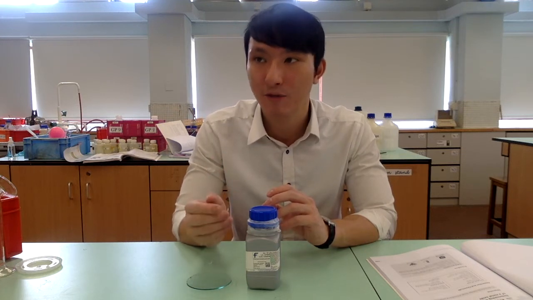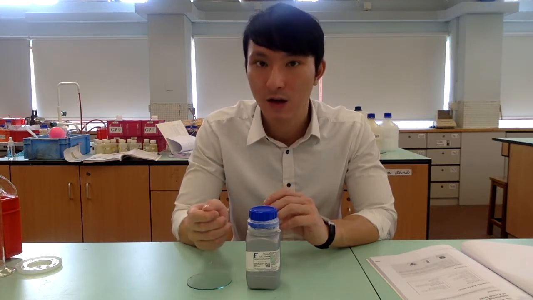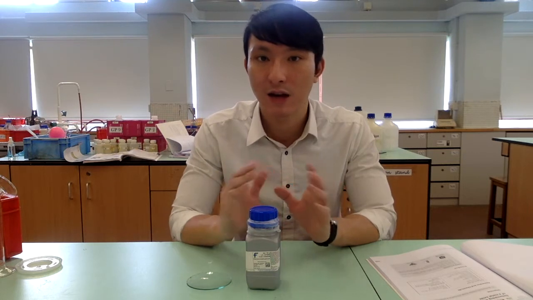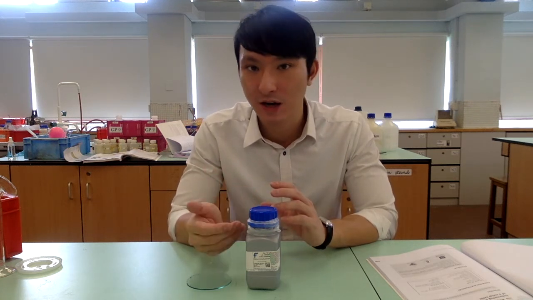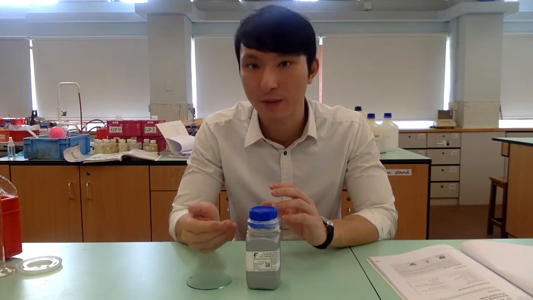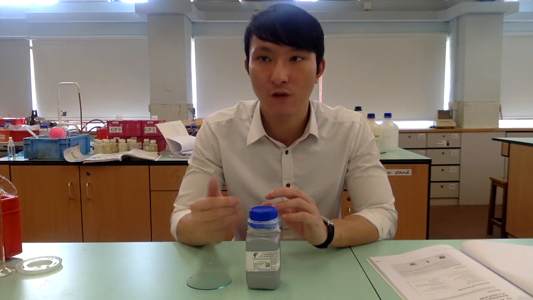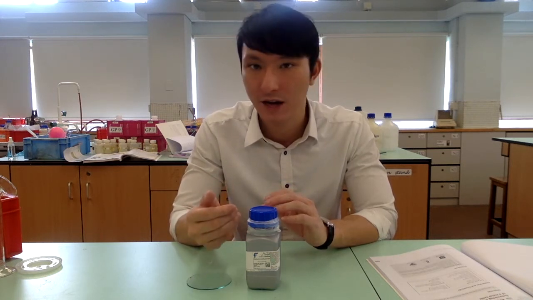We want to perform two separate calorimetric experiments using calcium and hydrochloric acid as well as calcium oxide with hydrochloric acid. From there, we are able to establish an energy cycle, and by establishing an energy cycle, we are able to determine the enthalpy change of formation of calcium oxide.